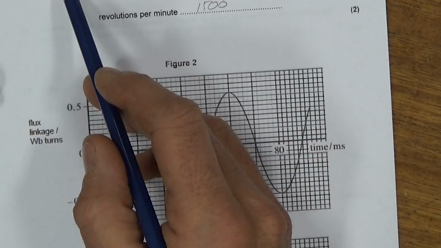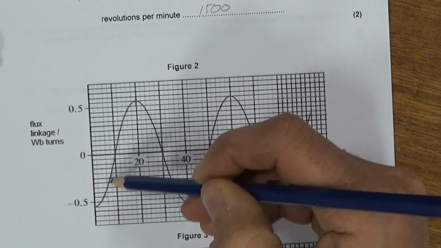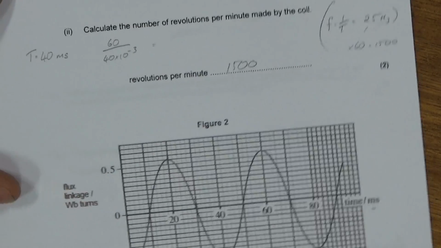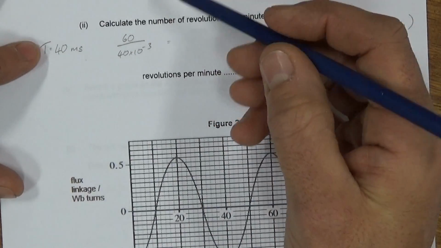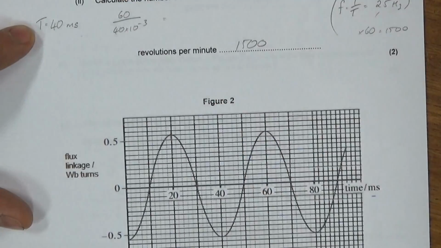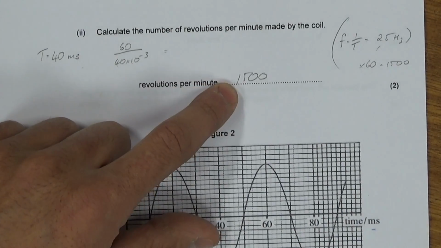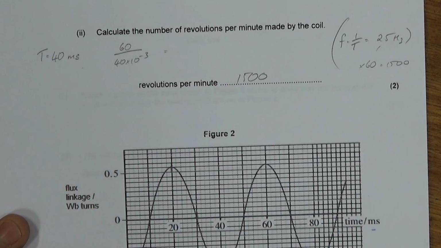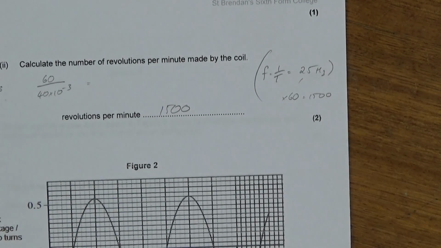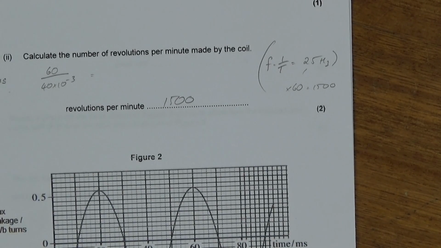Calculate the number of revolutions per minute made by the coil. Well, you can simply read this off the graph. The time period for one complete oscillation, one complete cycle, is 40 milliseconds. So that's our time for one cycle. There's 60 seconds in a minute, so I'm going to do 60 divided by 40 milliseconds, and that gives me 1,500. Alternatively, you could just say f equals 1 over T, that's 25 hertz, and then 25 hertz times 60 is 1,500. It's the same. Okay.